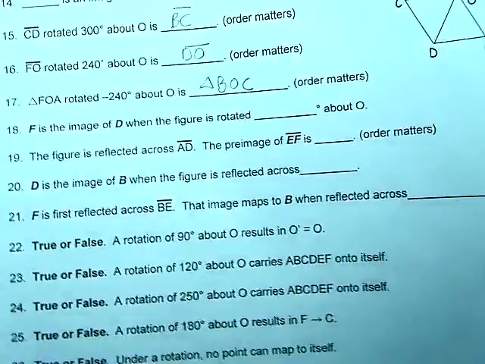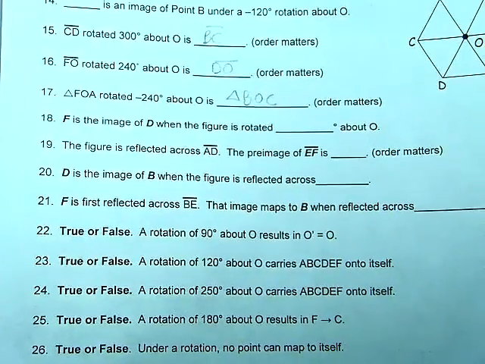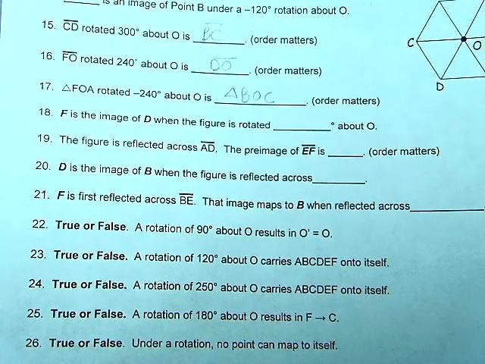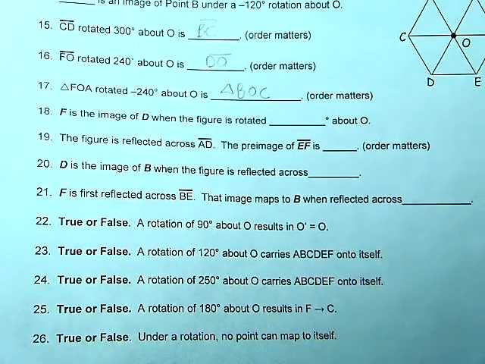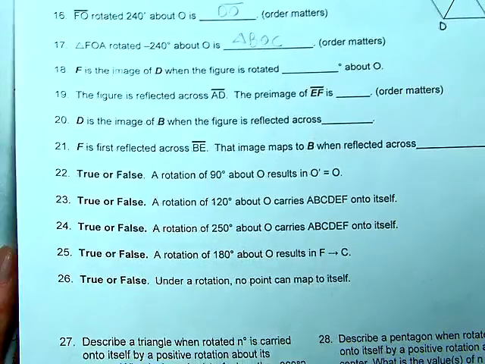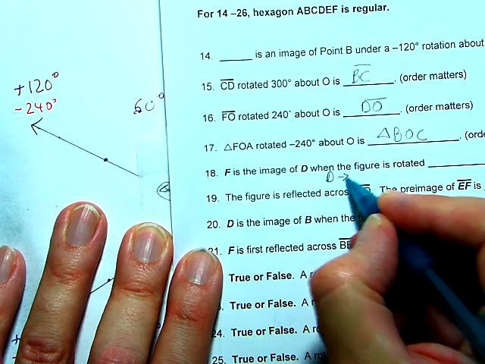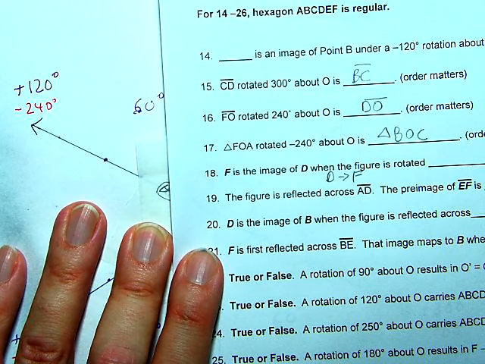Let's look at the next question. Question number 18. F is the image of D when the figure is rotated a certain number of degrees about O. This is a little bit harder. So F is the image of D. That means D is the preimage. That means we're mapping from D into F. And we've got to figure out how many degrees we need to rotate in order to map D into F.